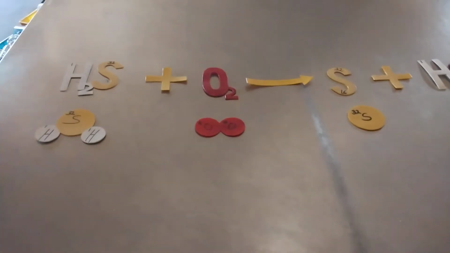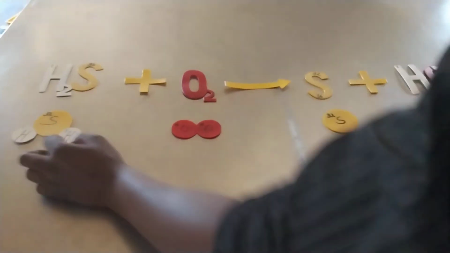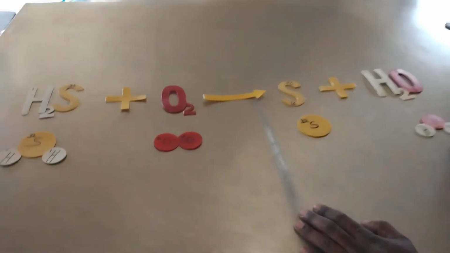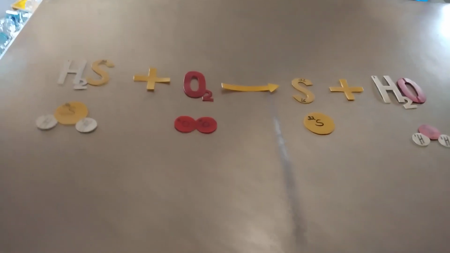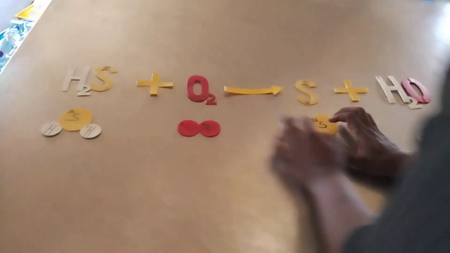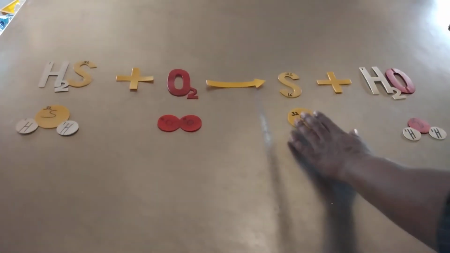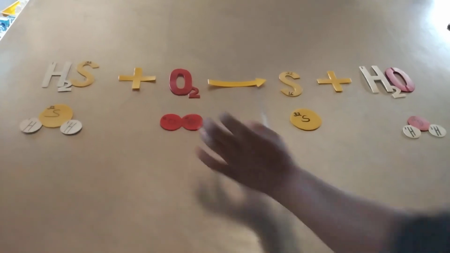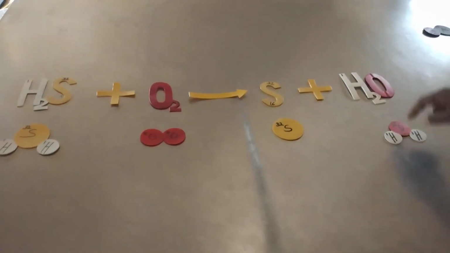Now let us start with balancing the hydrogens so that the number of hydrogen on the reactants equals the number of hydrogen on the product. So we have 1, 2, but on this side we have 2. So up to that level, the number of hydrogen are balanced. Let us now look at the sulfur. Sulfur, we have 1 on this side and 1 on this side. So sulfur so far is balanced. Now let us look at oxygen. On this side we have 1, 2 atoms of oxygen, while on this side we have only 1.